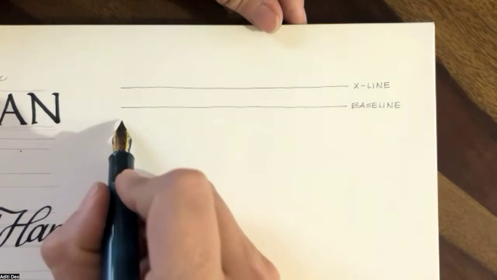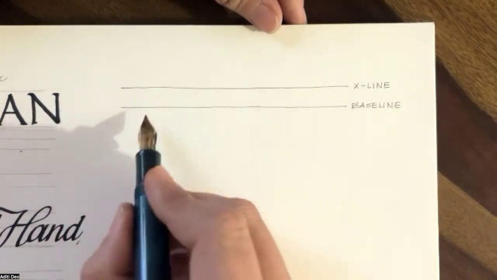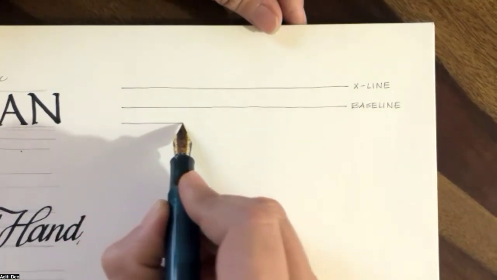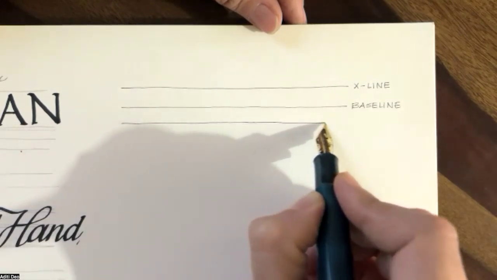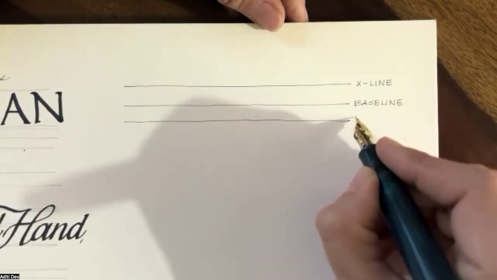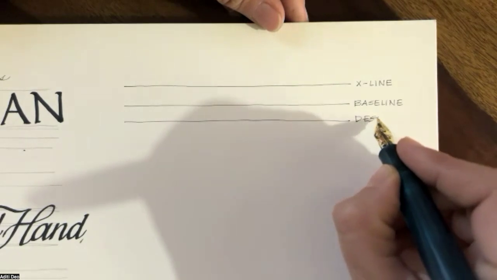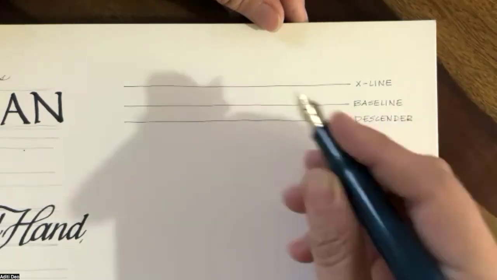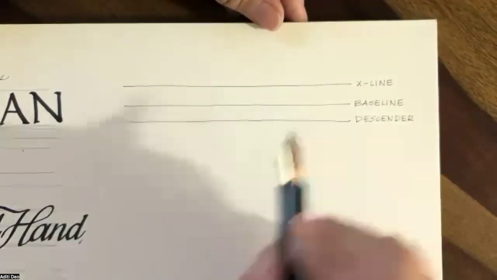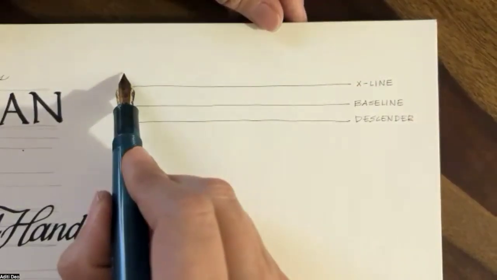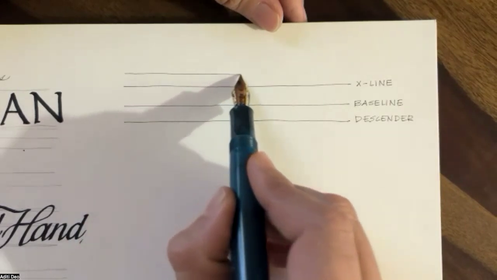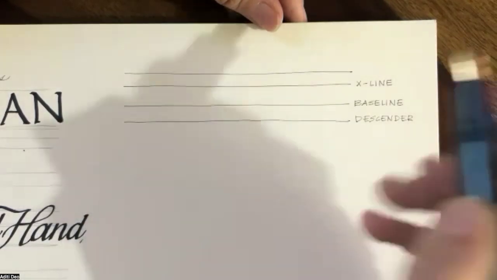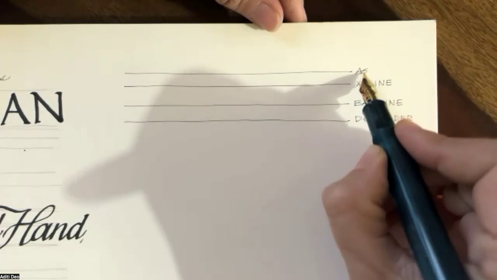Then below this, you will make one more line, maybe the same height, maybe a little less, maybe a little more. I'm making it a little less. This is called the descender line. That is anything that descends or comes down from the baseline. And about the same distance from the X line, I will draw an ascender line.